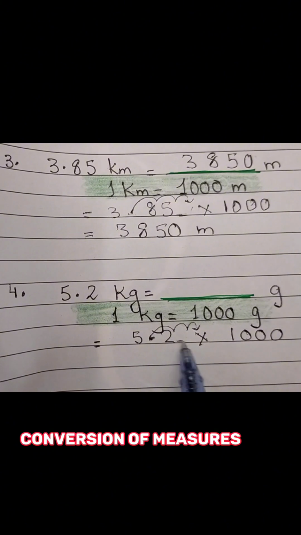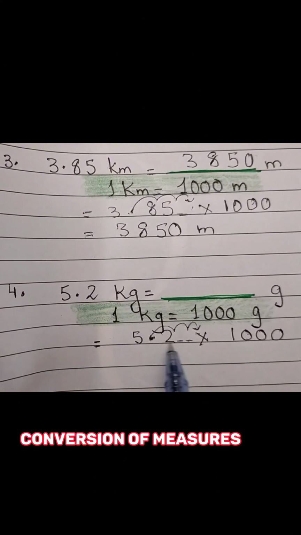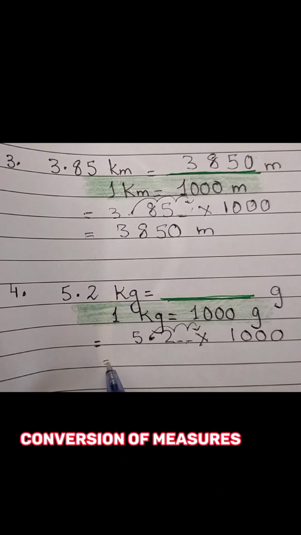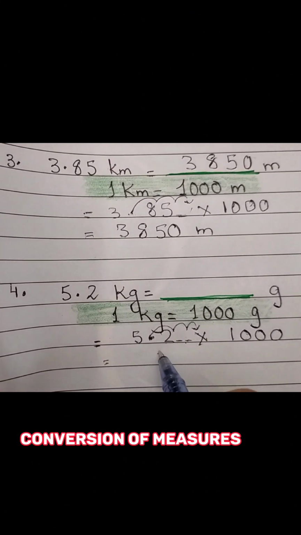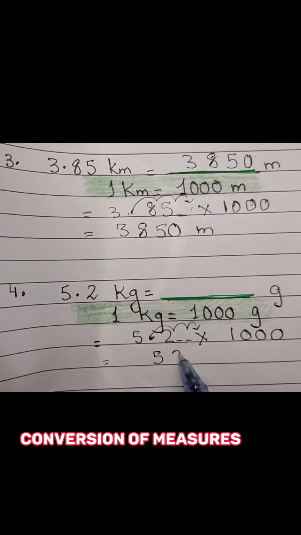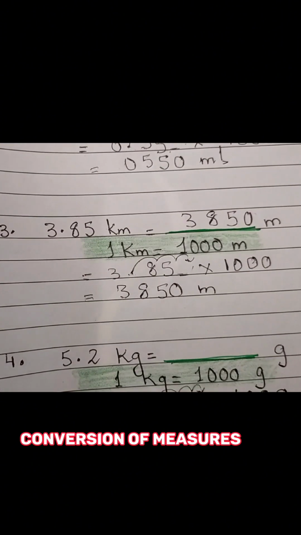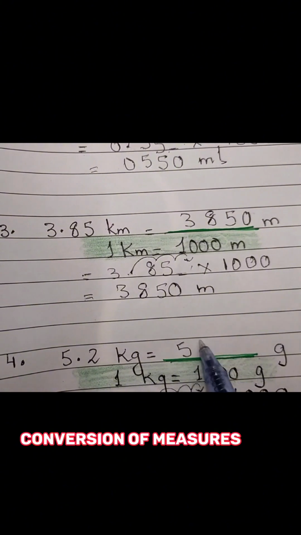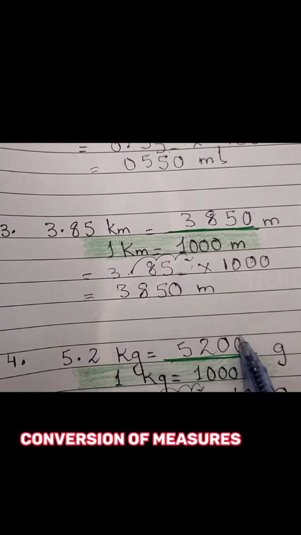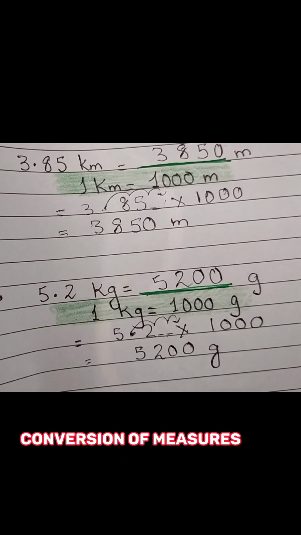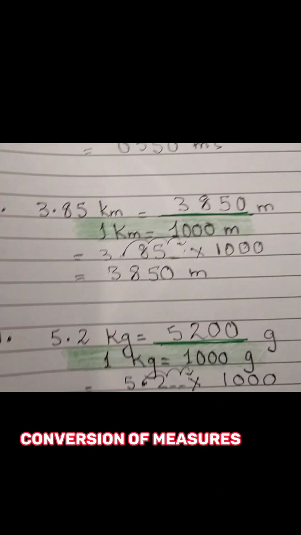How many places have I skipped? 1, 2, 3. So 5,200 grams will be my answer. And let me fill in this 5,200 here. Understood that?